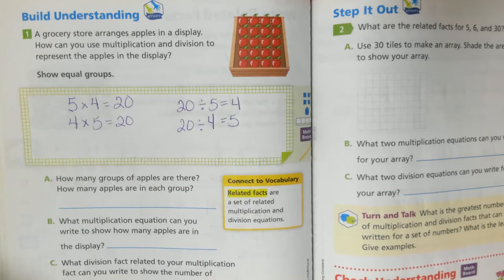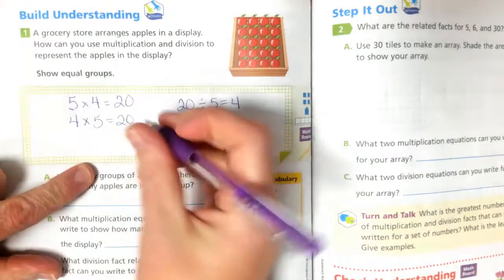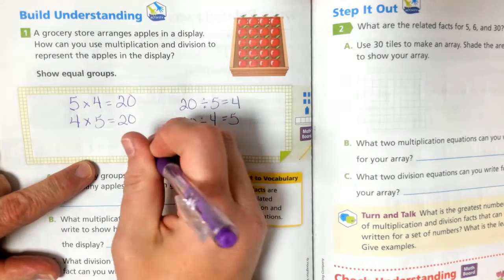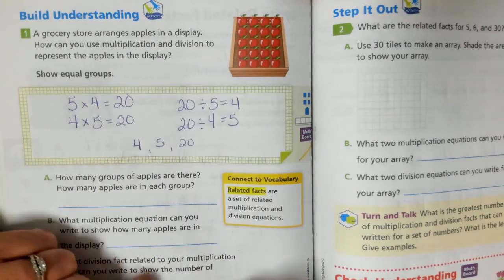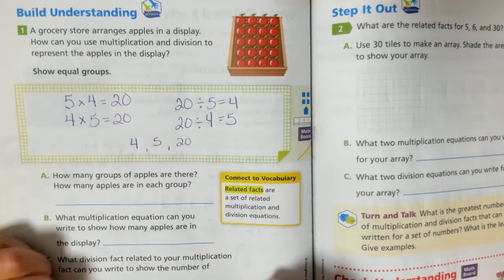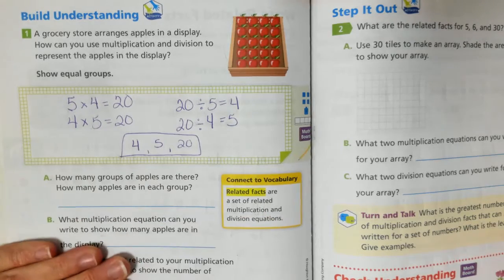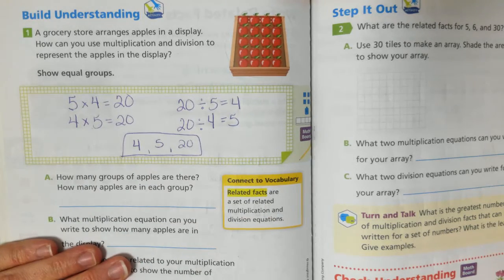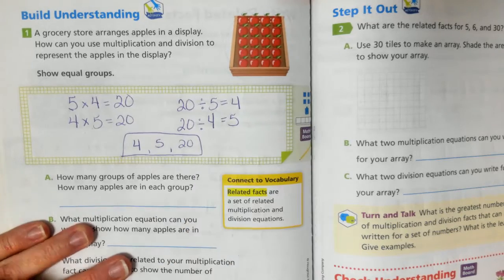So I can see that I can use the related digits of 4, 5, and 20. These digits work together to create 2 multiplication and 2 division equations.